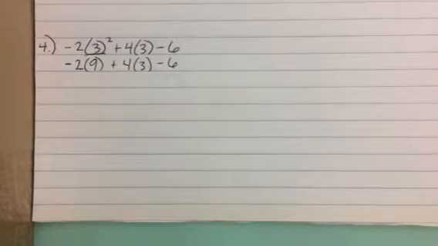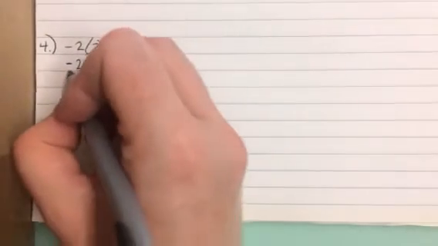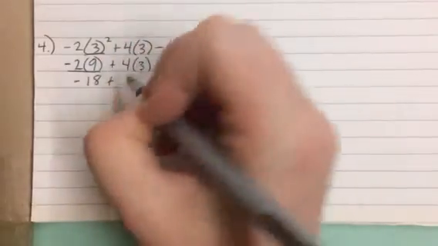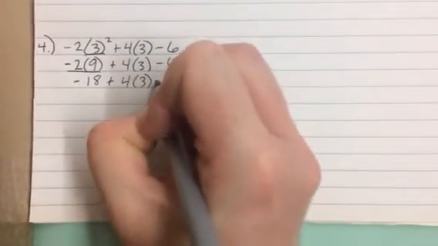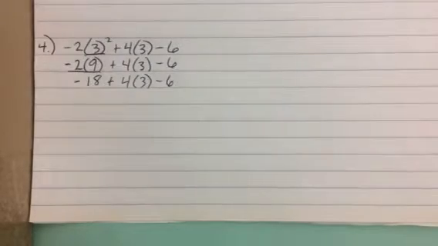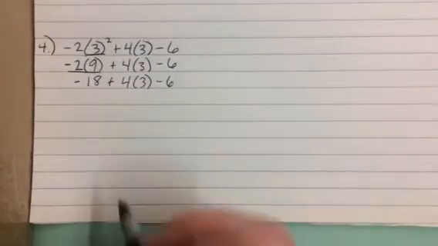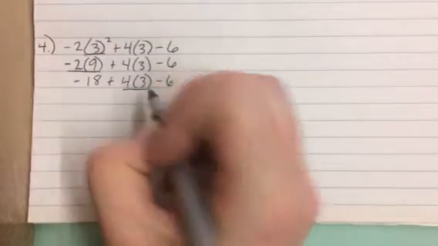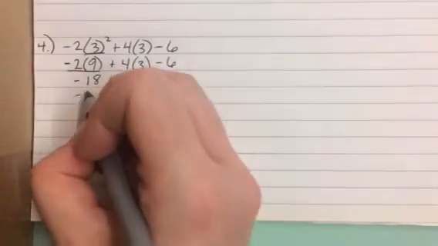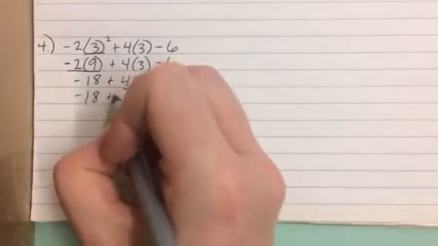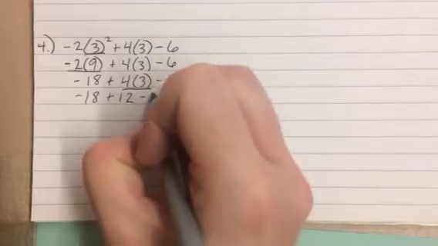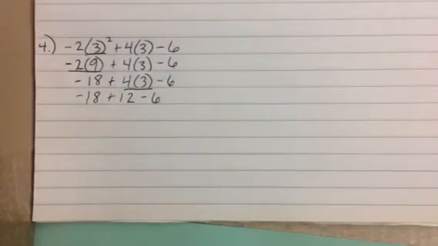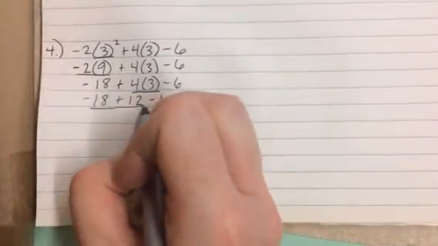Okay, next I'm going to do multiplication or division left to right. I'm done with my exponents. This is going to give me a negative 18. And everything else, I'm just going to bring it down. Notice I have two pieces where I'm multiplying, and I'm going to do them each in their own step. Finish out with your multiplication. I'm going to leave that negative 18 right out front. Plus 12 minus 6. And then left to right, I'm going to do my addition and subtraction.